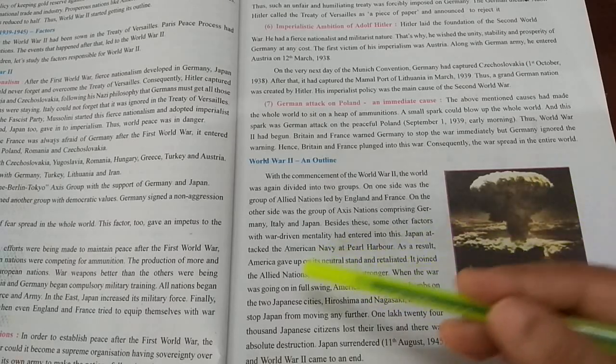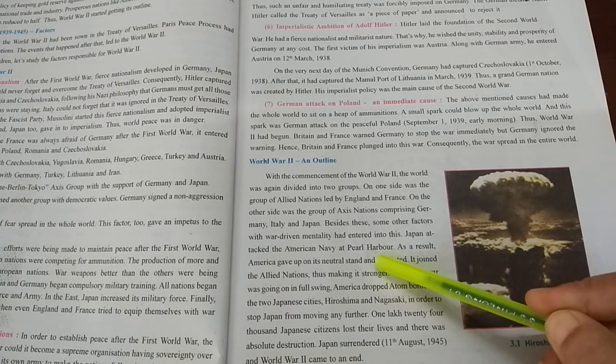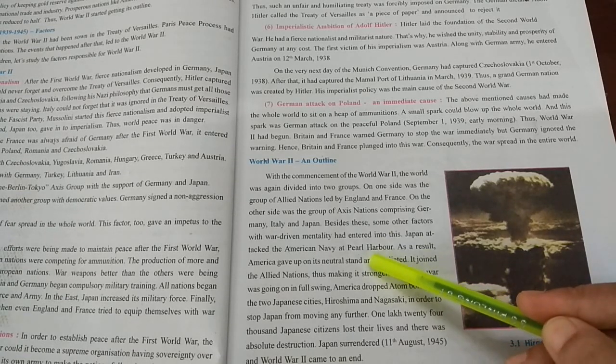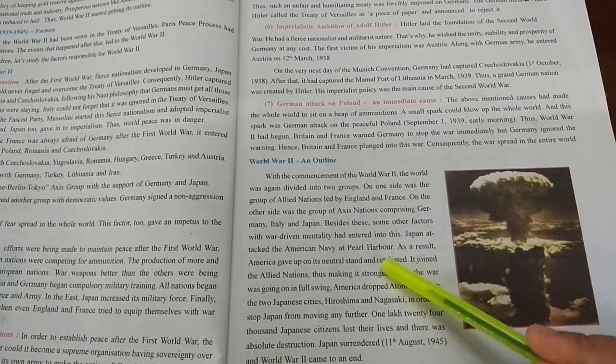Besides this, some other factors with a war-driven mentality had entered into this. Japan attacked the American Navy at Pearl Harbor. You have to remember this, students. Japan had attacked America's Navy at Pearl Harbor. And then we will see what happens. So, make a bracket and underline that Pearl Harbor.